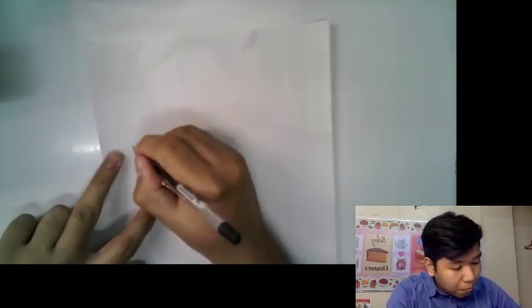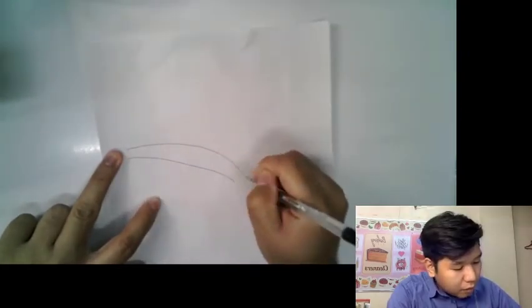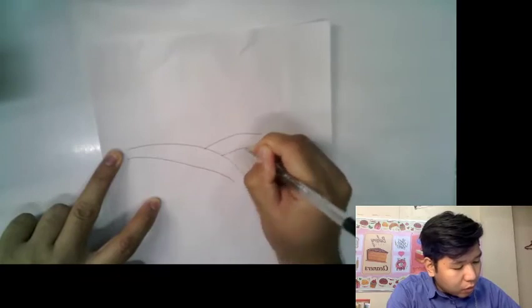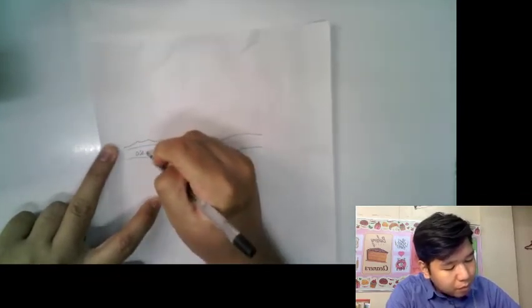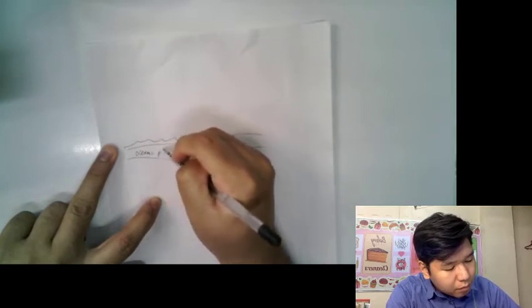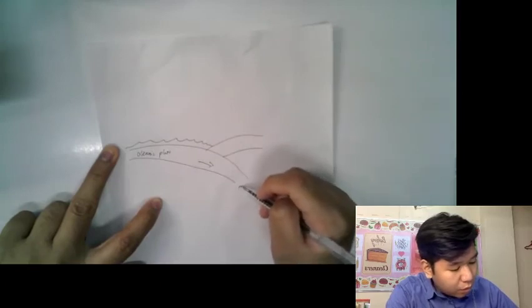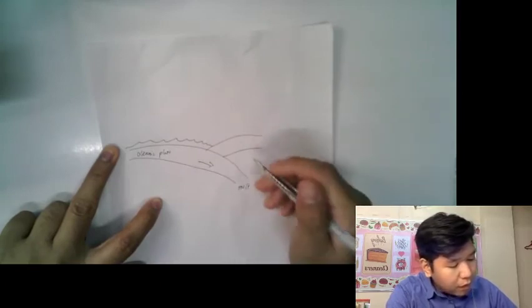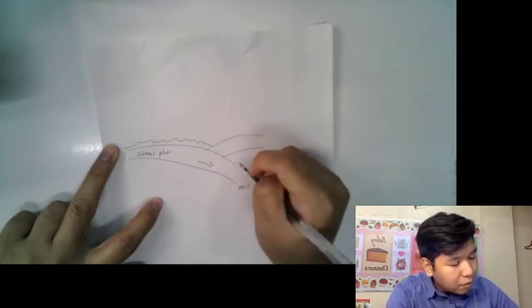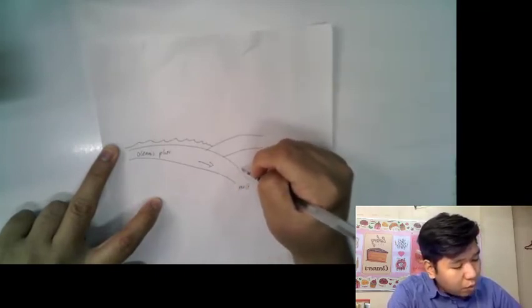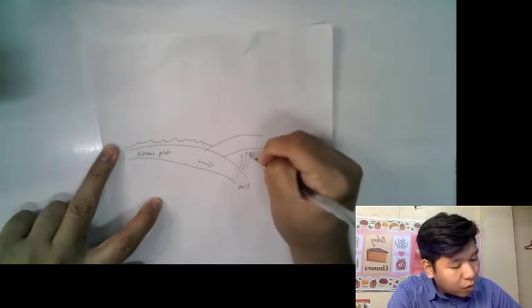Okay, so when two plates collide, let's just look at this over here. Let's say this is an oceanic plate. As it sinks, it will melt because of the heat, because of the pressure, because of the mantle. So there will be tiny molten rocks that will rise. These are molten rocks.